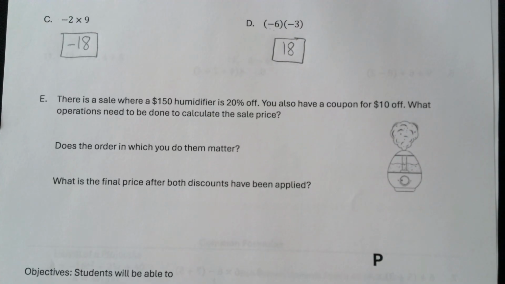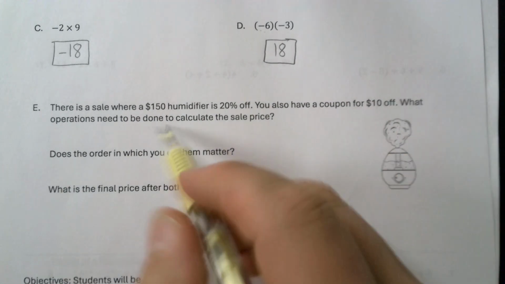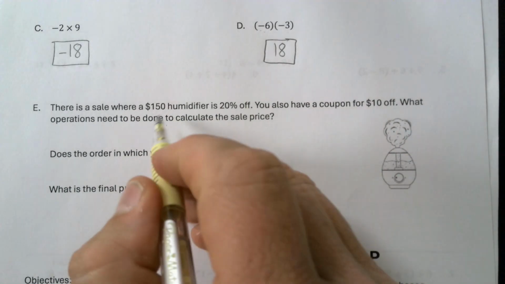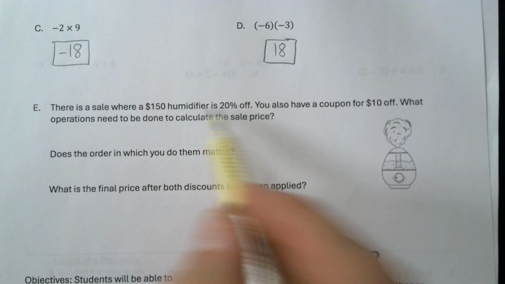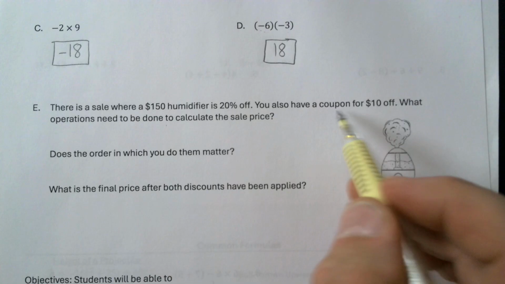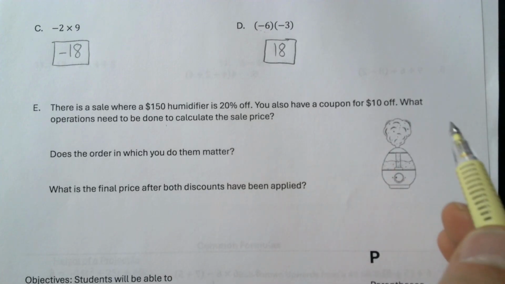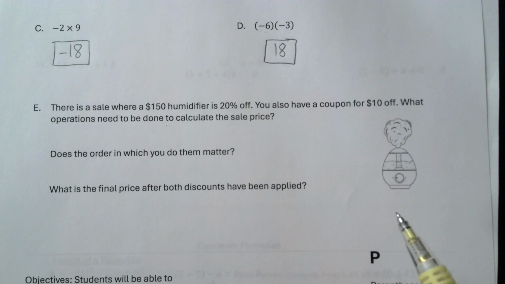Now, this next problem, it's a word problem, and if you remember how to do percents, great. If not, it's fine. We're going to work through it together. But for this problem here, we have a humidifier that is on sale. So this is a sale where a $150 humidifier is 20% off. You also have a coupon for $10 off. What operations need to be done to calculate the sale price?